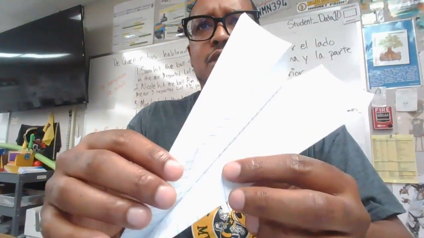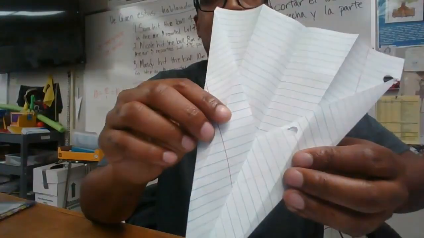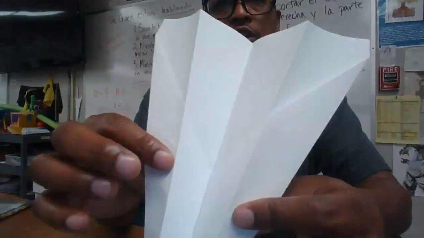If you look, this one is made out of, you can barely see that, sheet paper, right? And this one is made out of computer paper. Let me see if that works better. Oh, there it goes, right there, like that. So sheet paper and then computer paper. So they have two different masses.